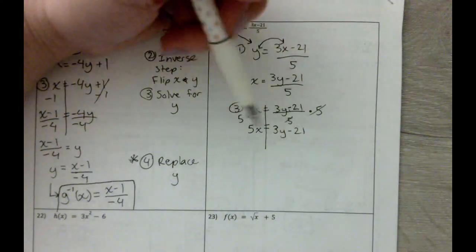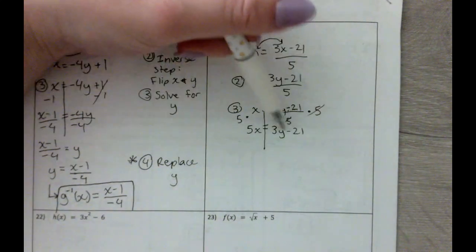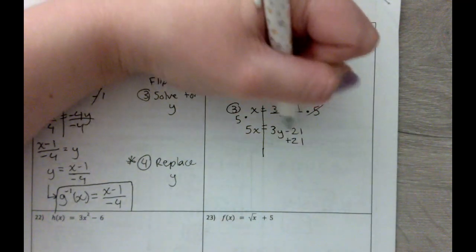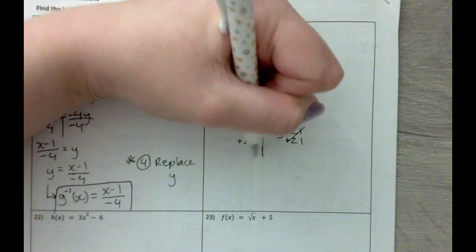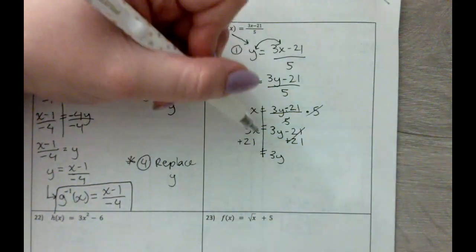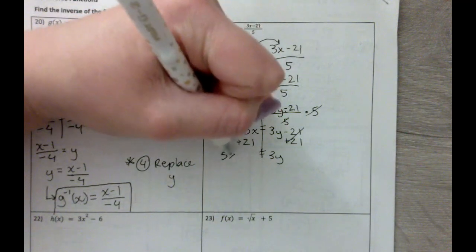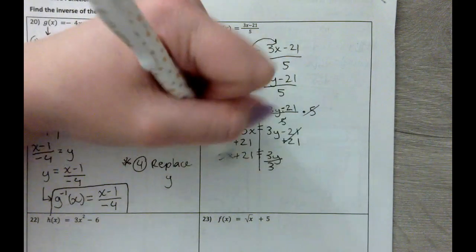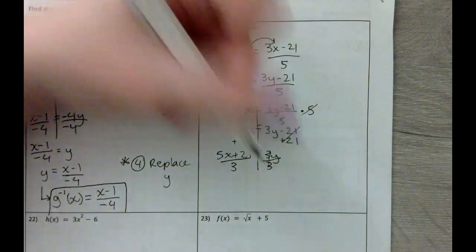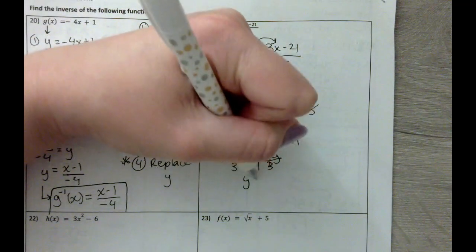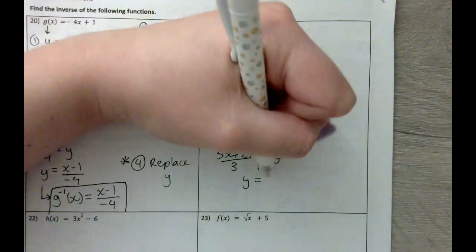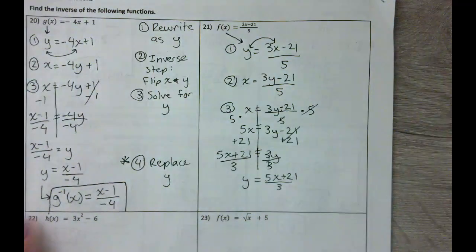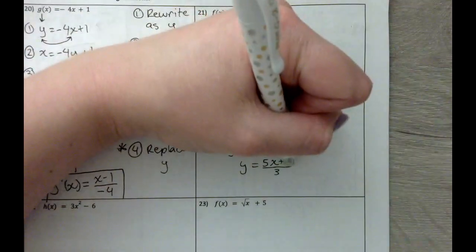So here's where I'm at now. Reminder, the goal is to get y by itself. So I need to move the 21. I'll add that over since it's negative here. Cancels. We're left with 3y. Remember, you can't add these, so it's just 5x plus 21. Last step to get y by itself, divide by 3. I'm going to go ahead and flip-flop these for the next step. Y equals on the left, this on the right. 5x plus 21 over 3. Again, just leave it as a big fraction or split it up, it's up to you.